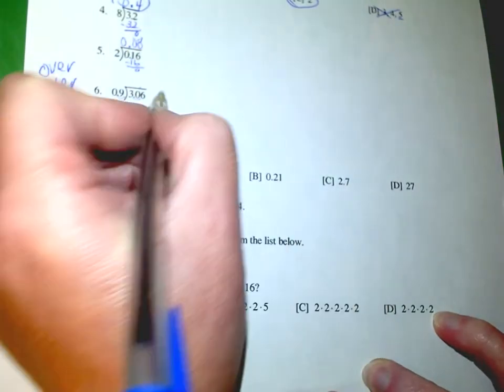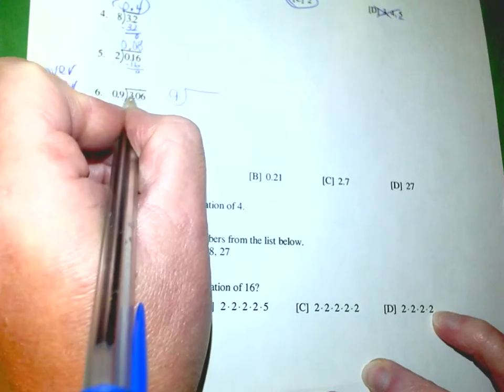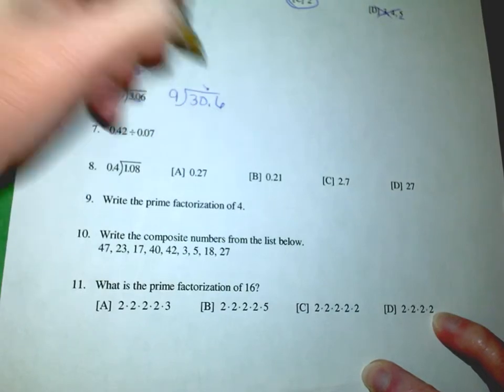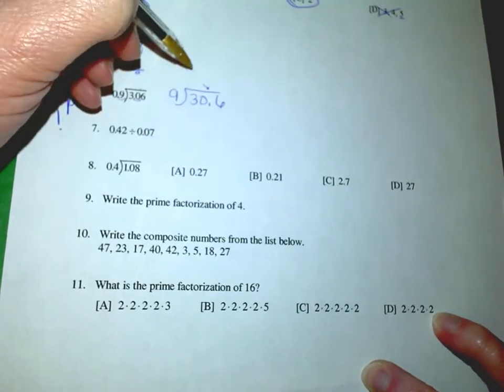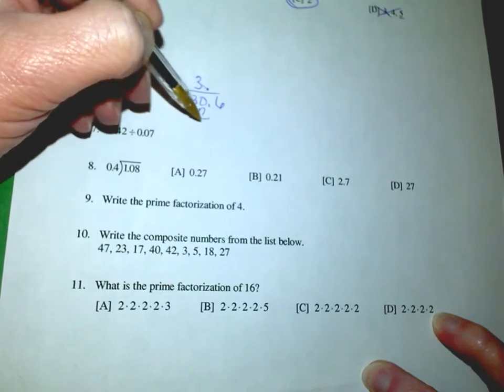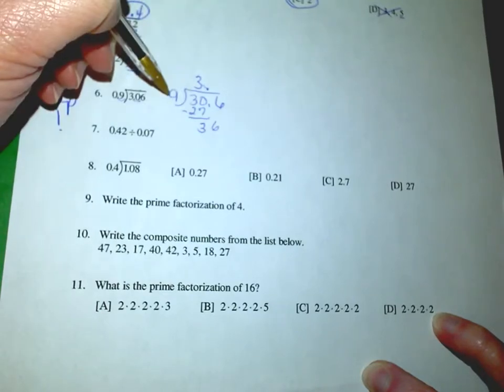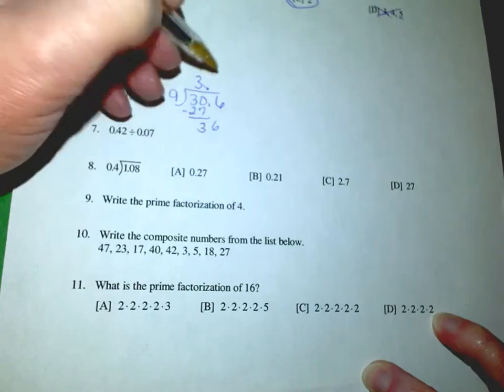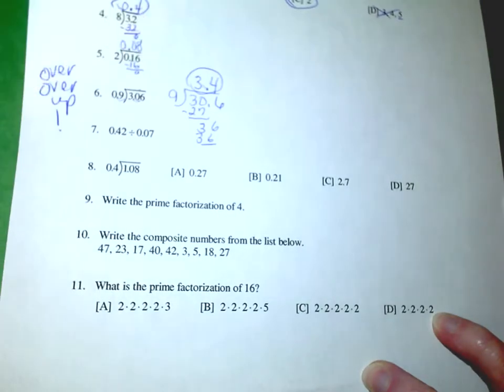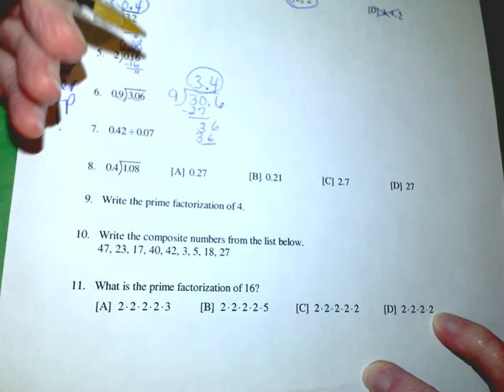Because you want the divisor to be a whole number, now it's 9 into 30.6. Now you bring the decimal up. 9 goes into 30 3 times. Subtract, bring down. 9 goes into 36 4 times. So our answer is 3 4/10.